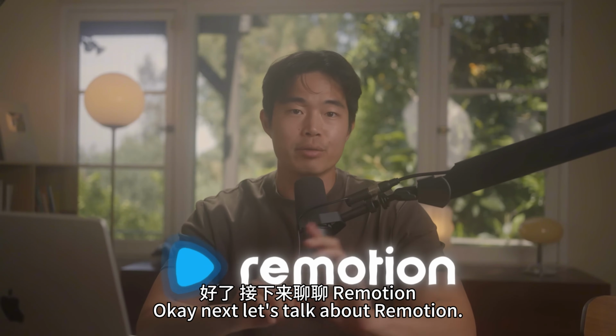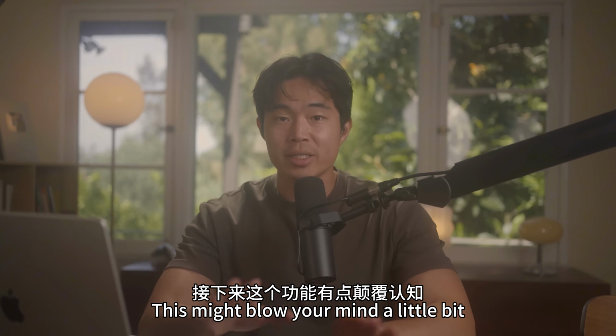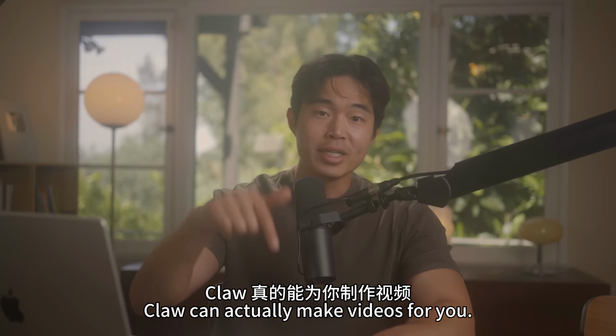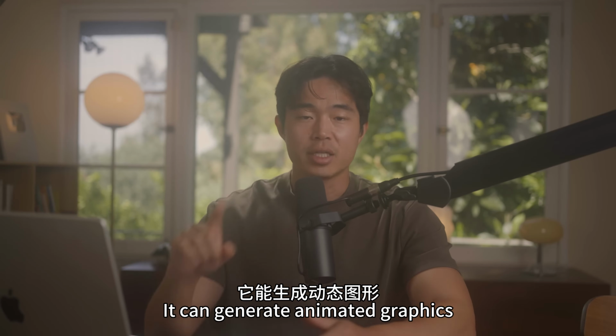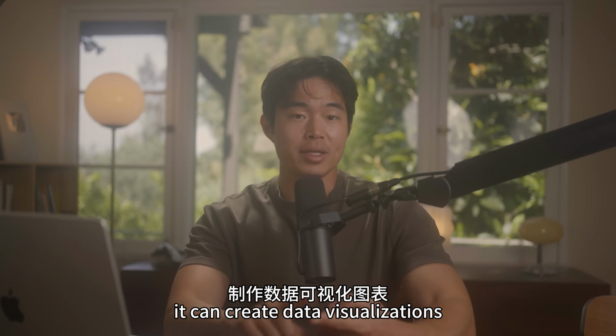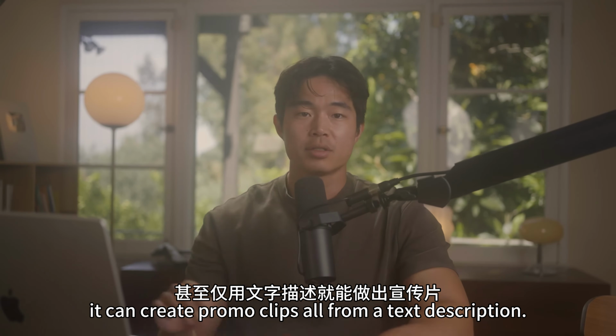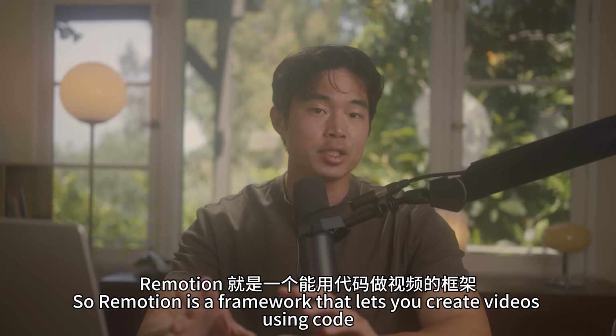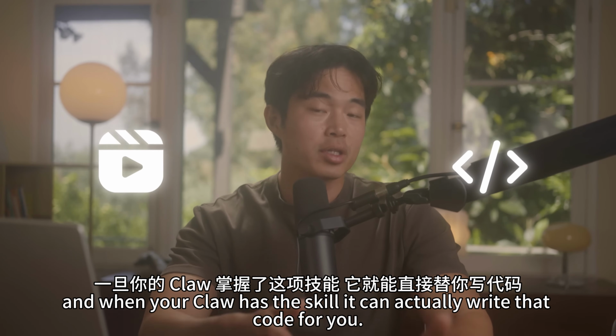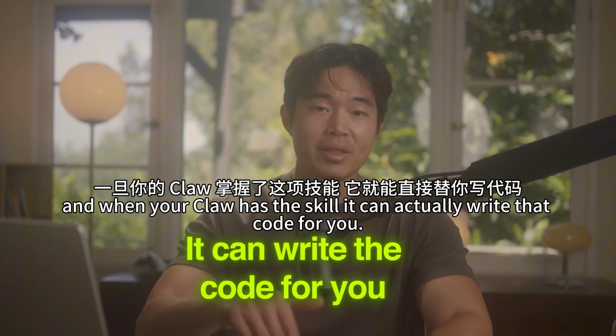Okay, next let's talk about Remotion. This one might blow your mind a little bit, and it's really cool because yes, Claw can actually make videos for you. It can generate animated graphics, it can create data visualizations, it can create promo clips, all from a text description. So Remotion is a framework that lets you create videos using code, and when your Claw has the skill, it can actually write that code for you.